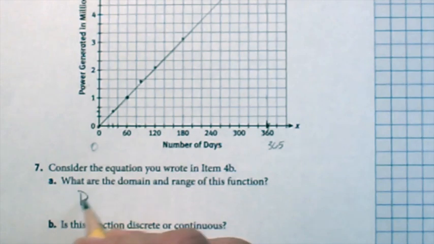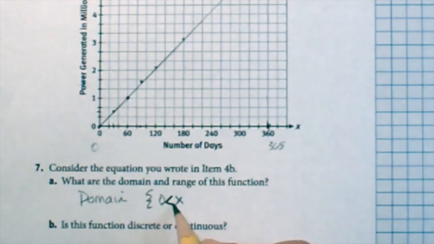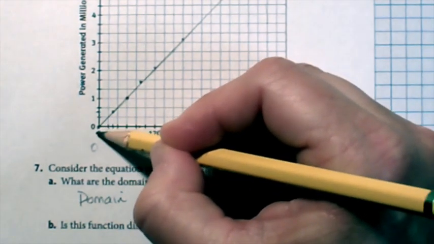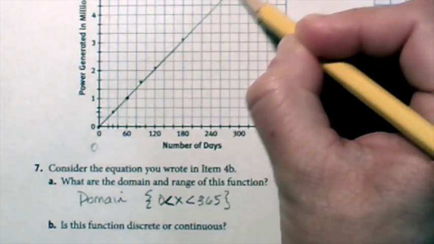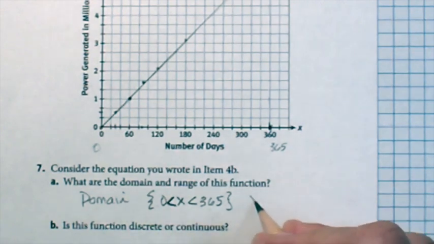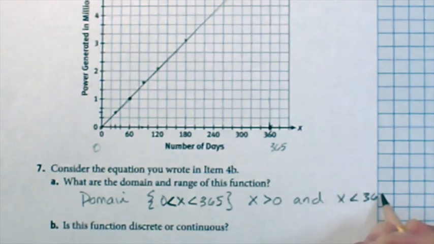So the domain is going to be all the values of x that are bigger than 0. So the bigger part of this inequality is pointing at x. So x is bigger than 0, and x is also smaller than 365. So when you have data like this that's all continuous in a line without any breaks, then we're going to write the domain using inequalities to show it's all the numbers. So x is all the numbers between 0 and 365. This is the same thing as writing x is greater than 0 and x is less than 365.